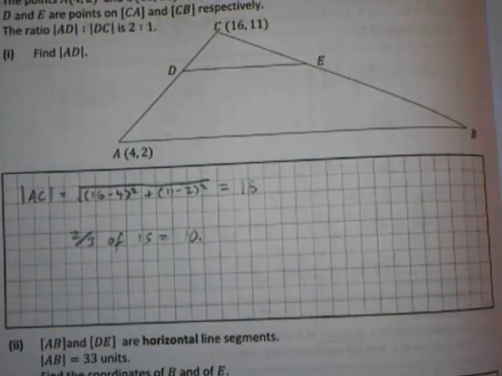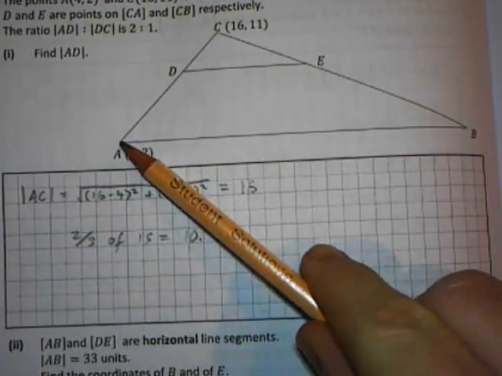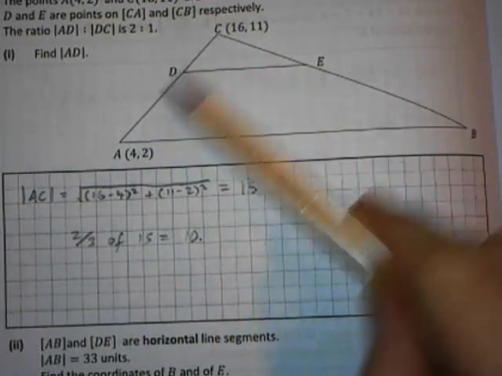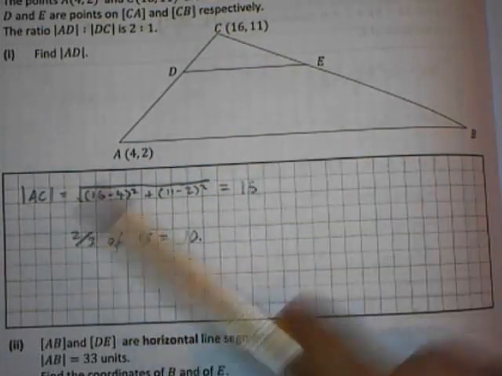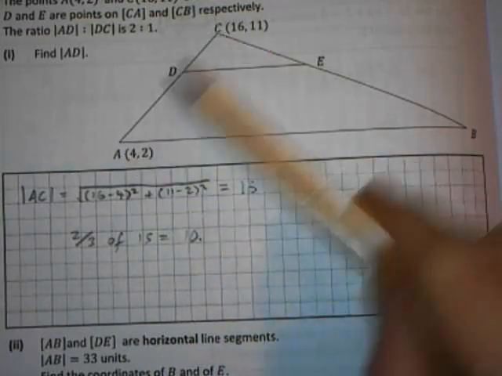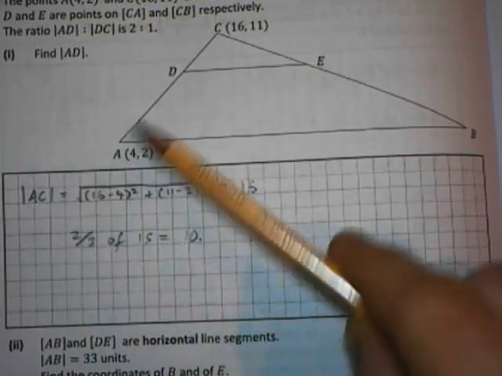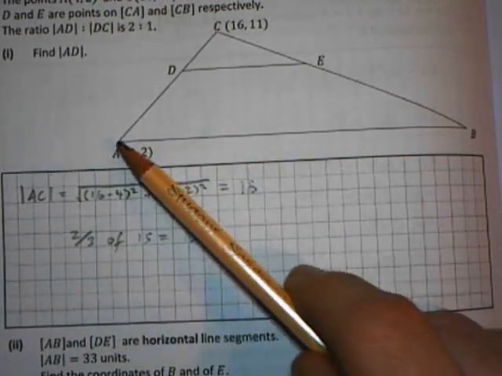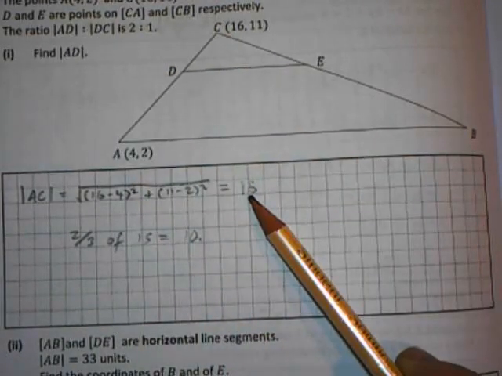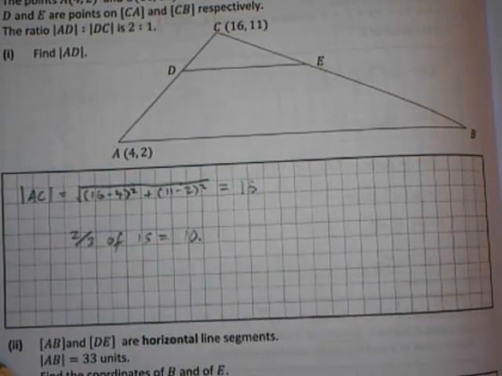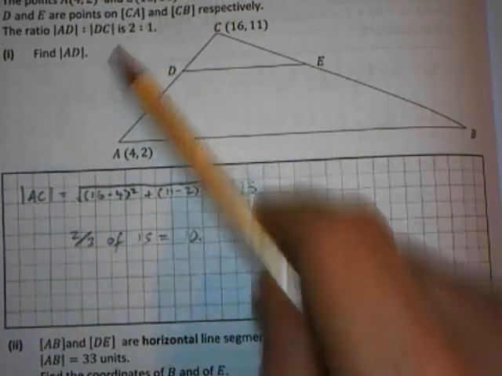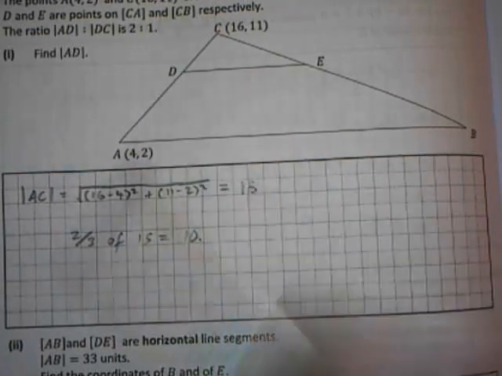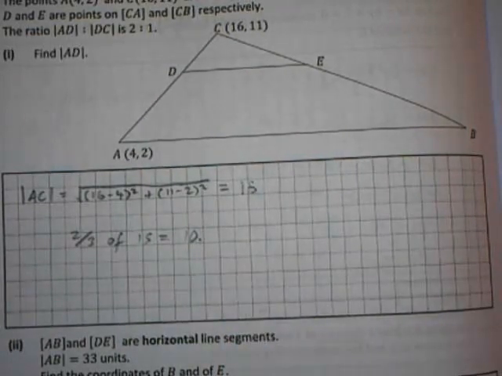In this picture, we need to find the distance from A to D, and we know that this ratio is 2 to 1. So 2 parts here, 1 part here. You can just use the distance formula from A to C, and then share it up into your ratio. So however you normally do your ratios. Distance formula from A to C gives 15. And then, just divide it 2 to 1. I like to say that's 2/3 and that's 1/3. So this is 2/3 of it, which gives you 10.